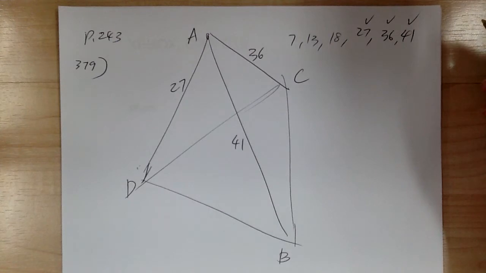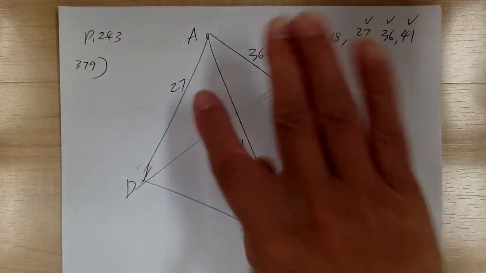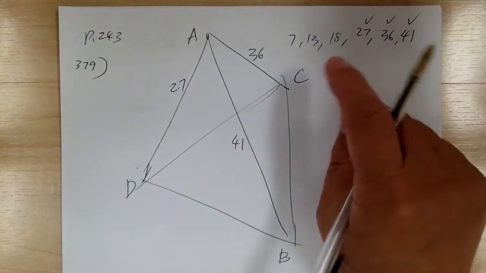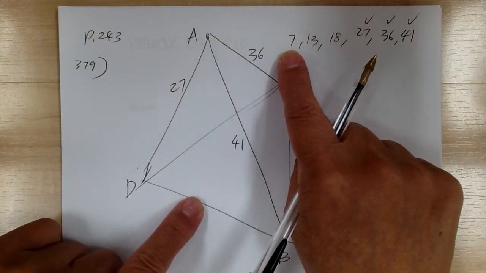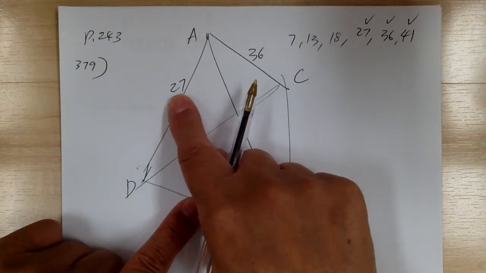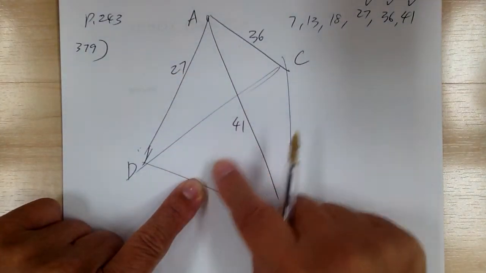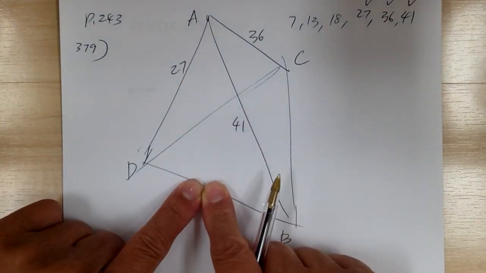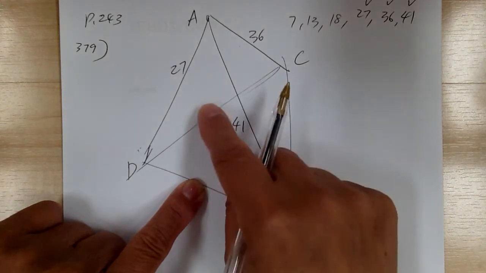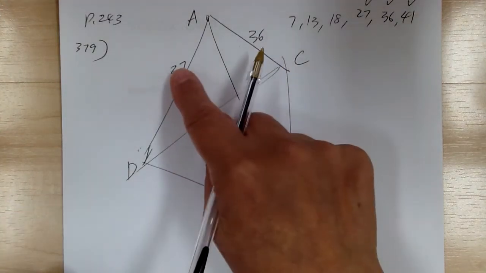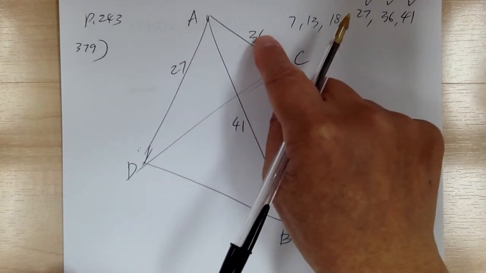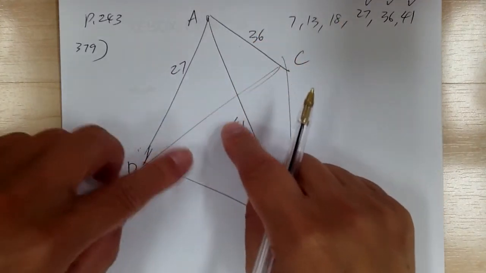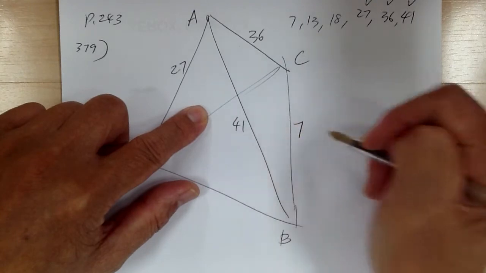And again, by process of elimination, let's do this one over here. You cannot have a 7 over here, because 7 and 27 only give you 34. So 7 cannot be over here. And 7 cannot be over here because 7 and 27 only give you 34, which does not give you 36. So 7 cannot be here or here, so 7 has to be over here.